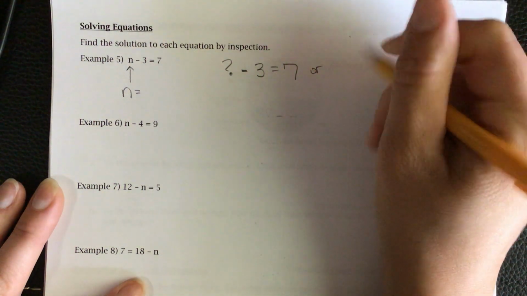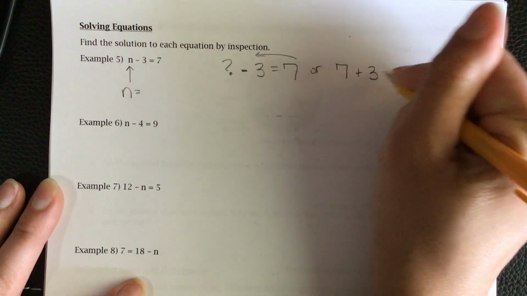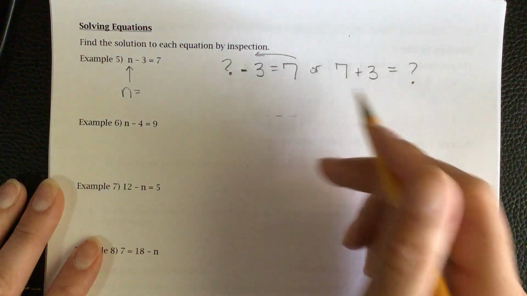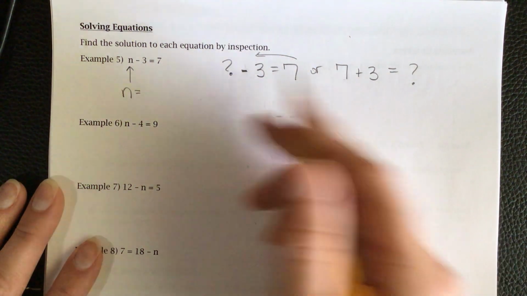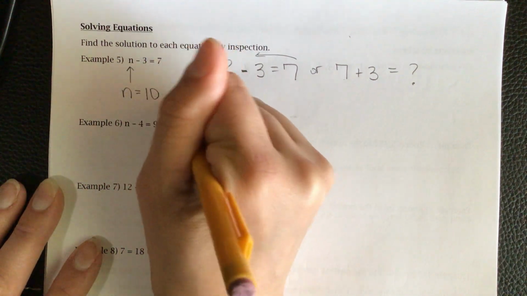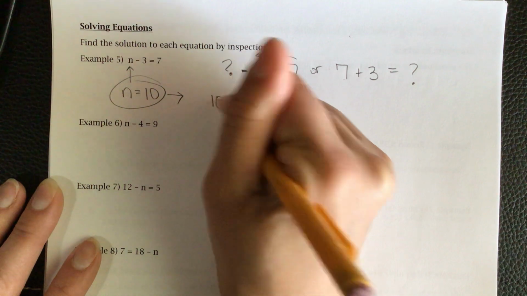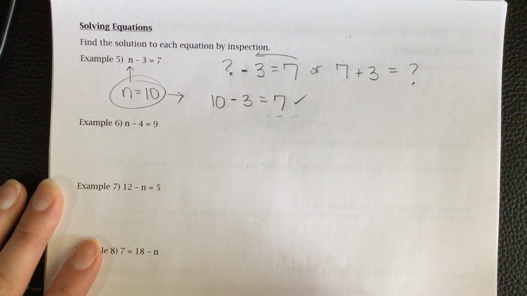Or you could really think about it in the reverse way. 7 plus 3 is equal to what number? We know 7 plus 3 is a lot easier than what number take away 3 is 7. So 7 plus 3 is 10. And let's check it. 10 take away 3, is that equal to 7? Sure is.